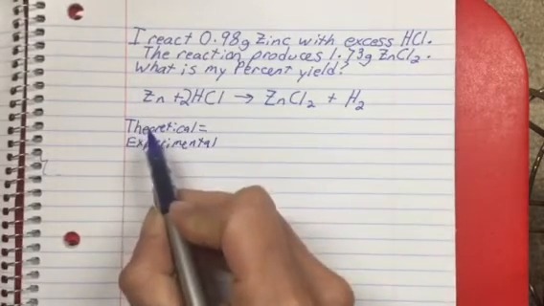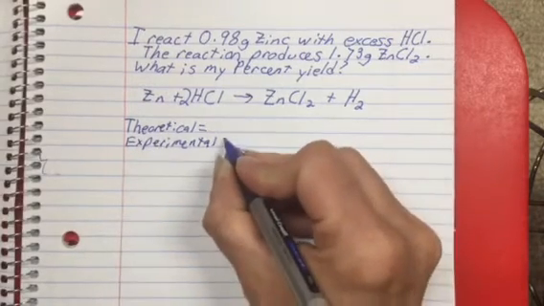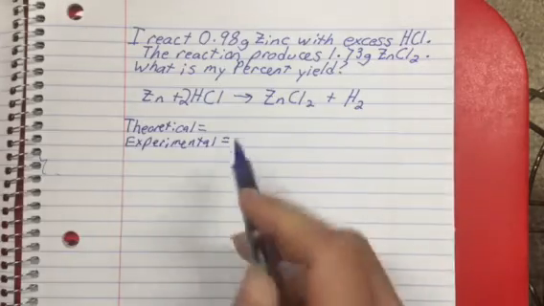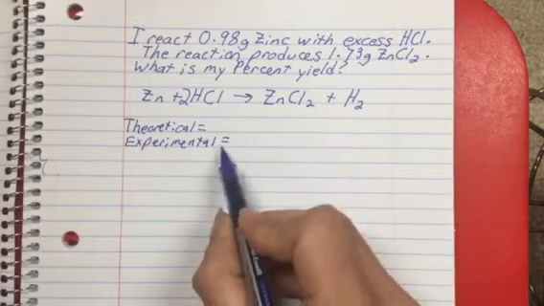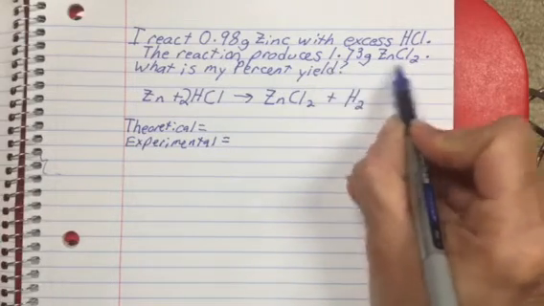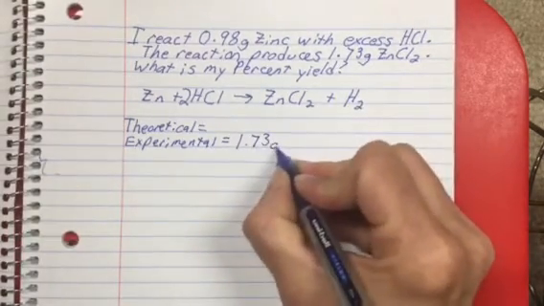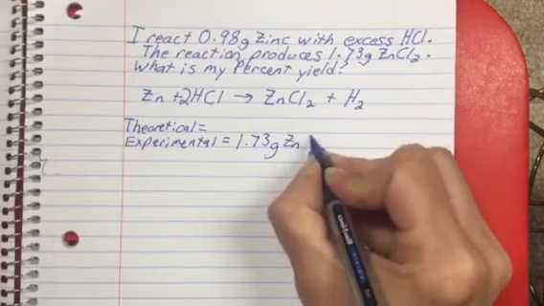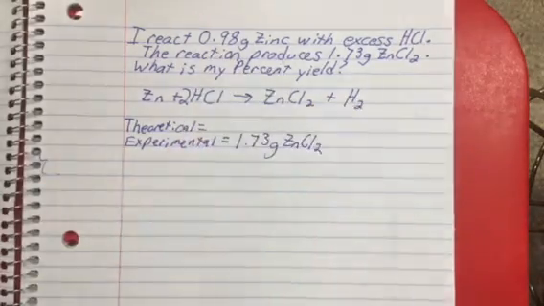Theoretical is a calculated value. We have done no calculations at this point, so we don't have this. Experimental is something we got out of an experiment, so I have to have told you that we actually did this experiment and given you a value. Experimental will always be right in the problem. It'll be a product, right in the question. So that's 1.73 grams of zinc chloride, where our theoretical is how much zinc chloride should we have gotten. And we can calculate that based on this value for zinc.